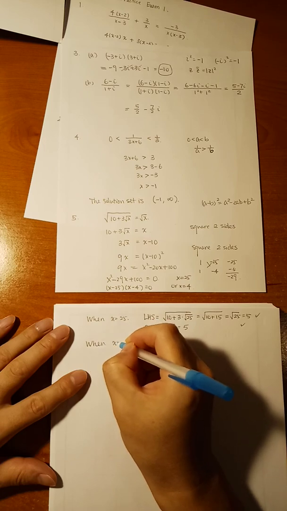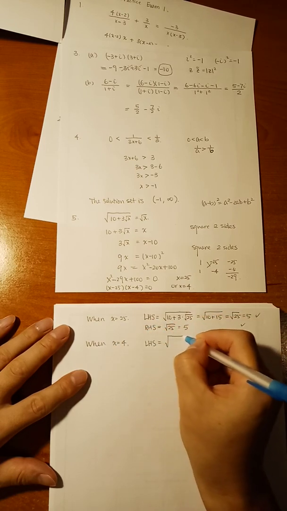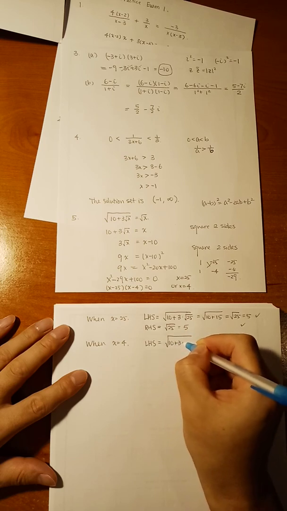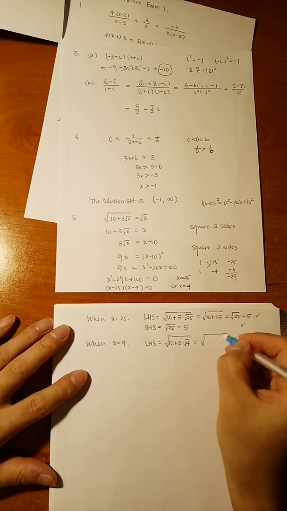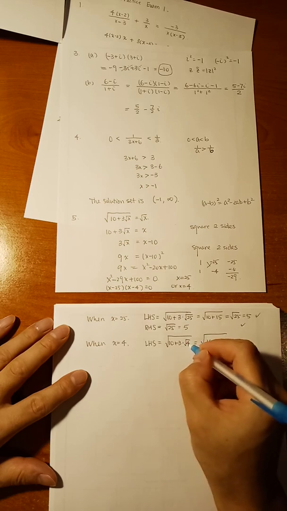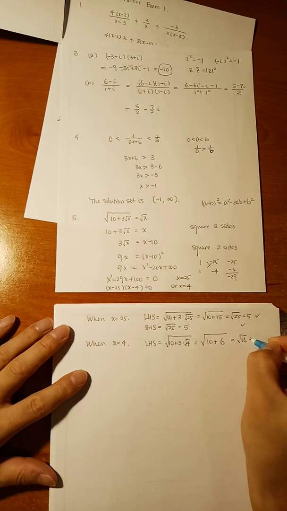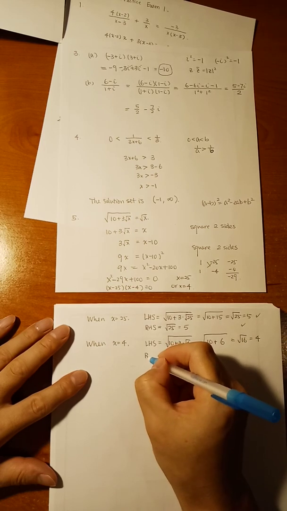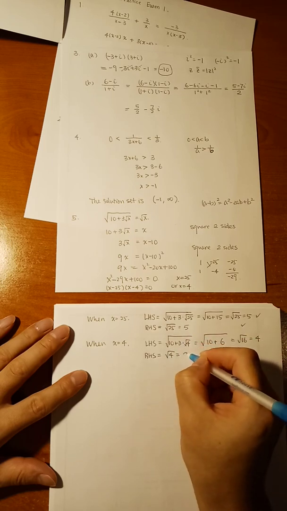When x is 4, the left-hand side is square root of 10 plus 3 times square root of 4. So it's 10 plus, square root of 4 is 2, times 3 is 6, so it's the square root of 16, which is 4. And the right-hand side, what is the right-hand side? Square root of 4 is 2.